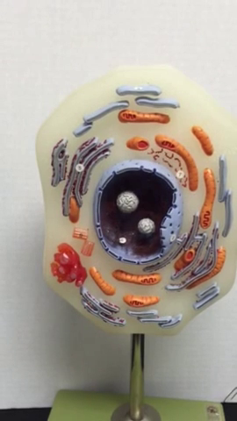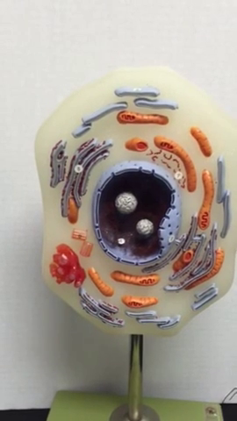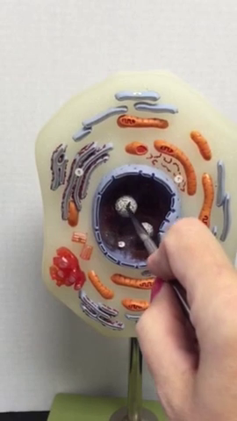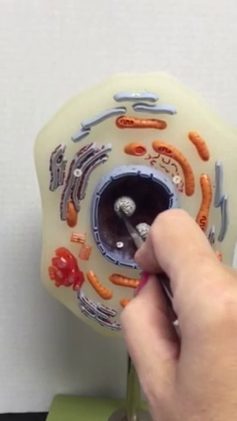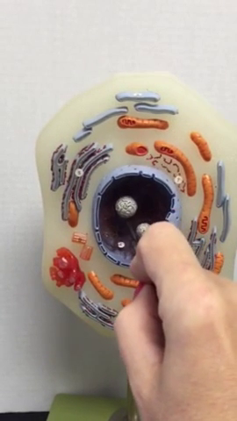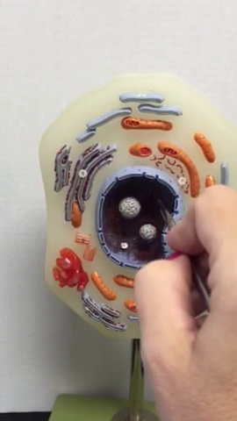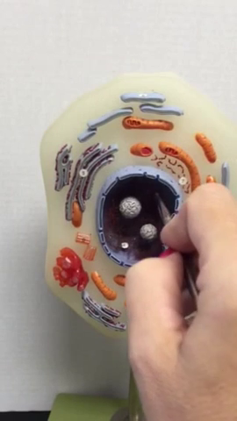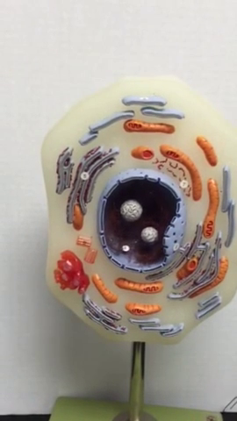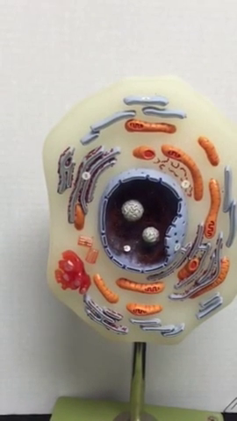Within the nucleus, of course, you have your nucleoli. They function in your ribosome synthesis. And then these red thread-like structures inside the nucleus, these are called your chromatin. These, of course, contain DNA, some RNA, and proteins.